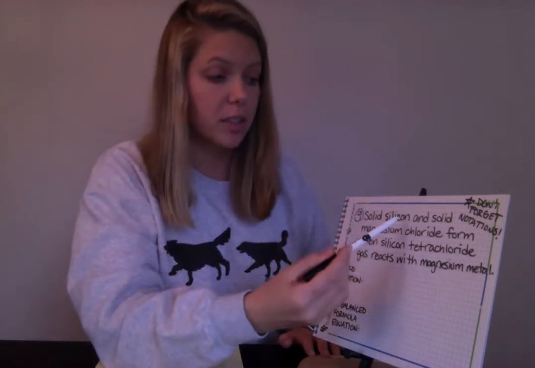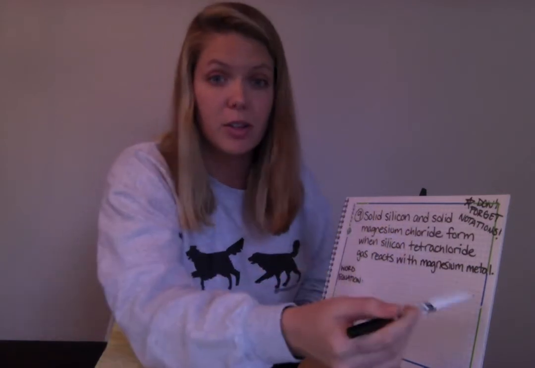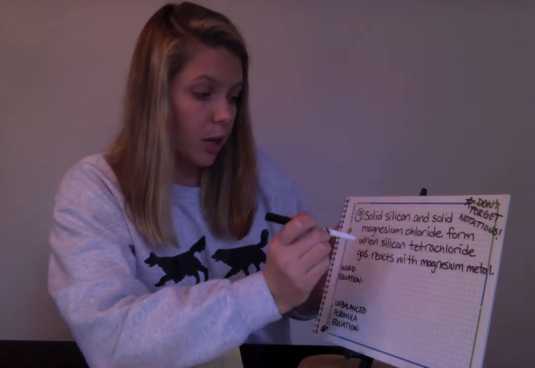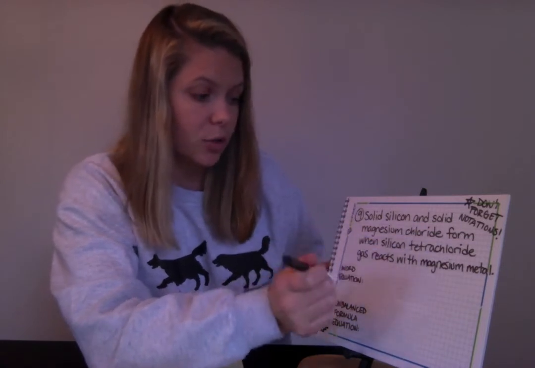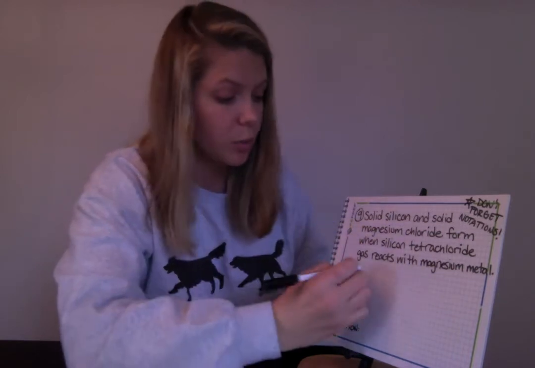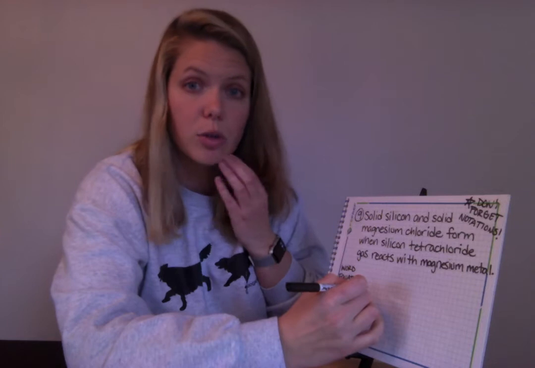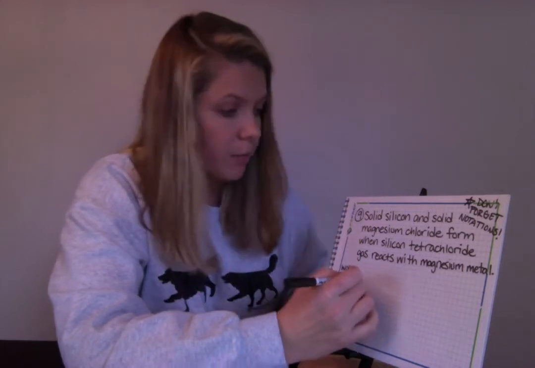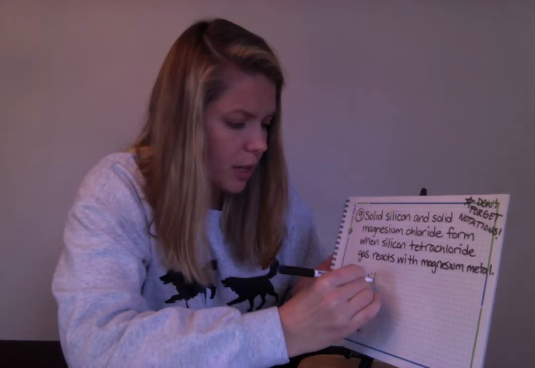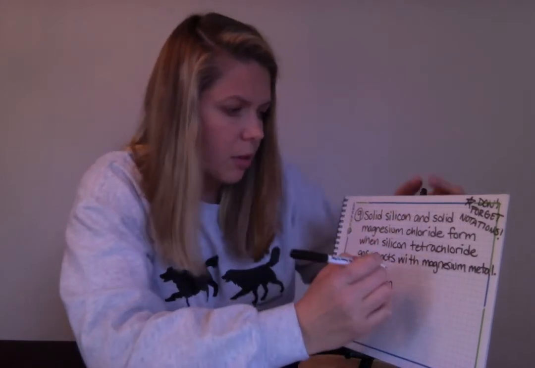We know that the silicon and magnesium chloride are going to be our products, so they're going to come at the end. They form when silicon tetrachloride gas reacts with magnesium metal, so those are going to be our reactants, and we're going to write those first. When we're writing word equations, you don't need to write the state of matter. So silicon tetrachloride, excuse my handwriting, this is not the best.